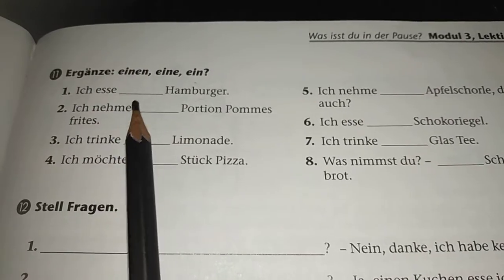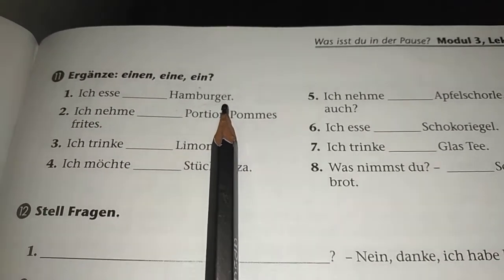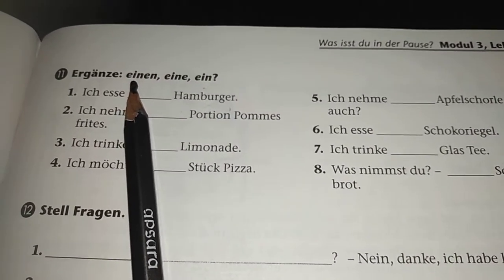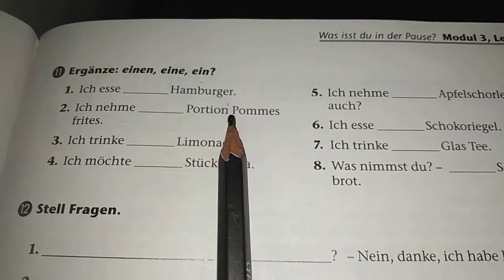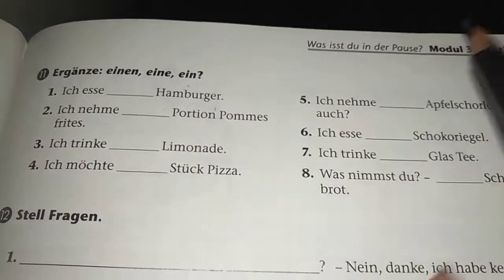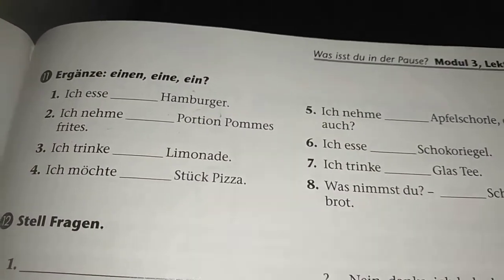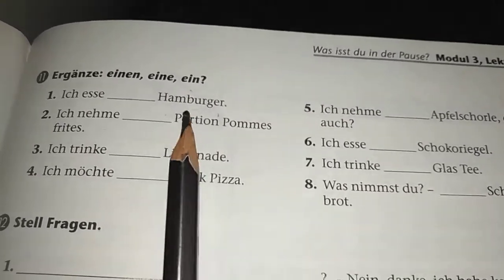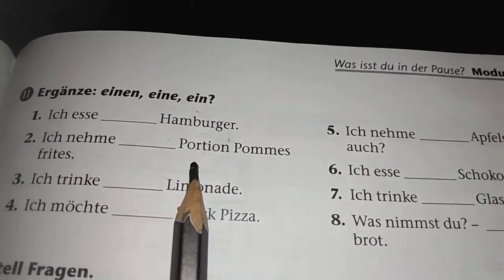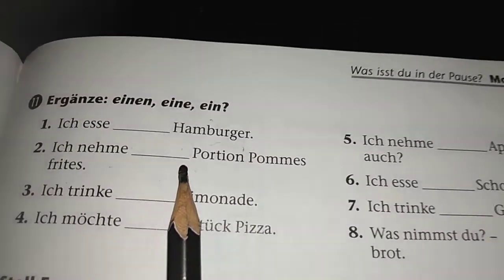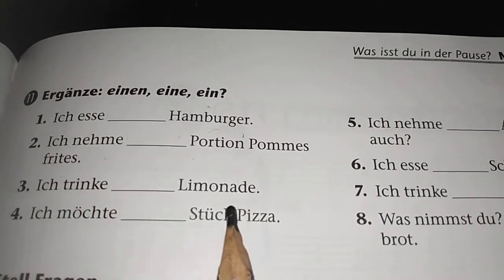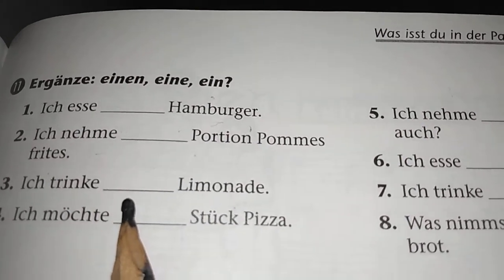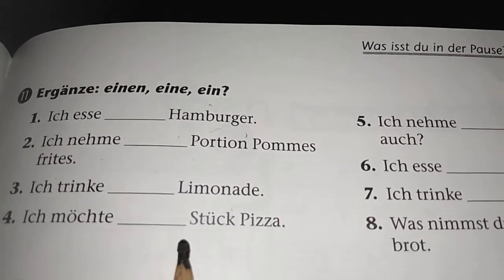First one, ich esse blank Hamburger. Hamburger is masculine. So what will you write for masculine? It is einen. Ich nehme blank Portion Pommes frites. Portion, it is a small portion of French fries. When you go to McDonald's, you get a portion of French fries. So that is called a portion and its article is feminine. So it will be eine. Then ich trinke blank Limonade. Limonade is also feminine. So here it will be once again eine. Ich möchte blank Stück Pizza.